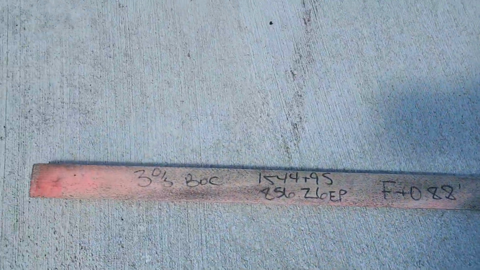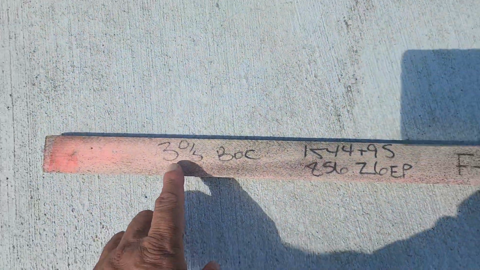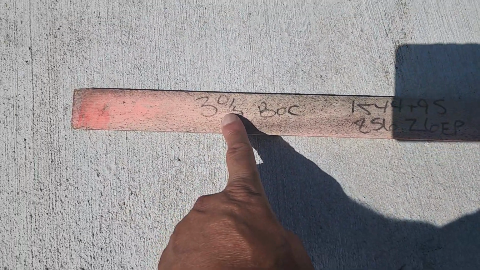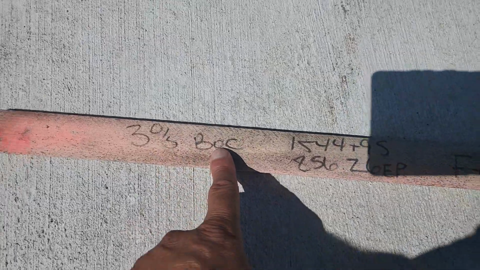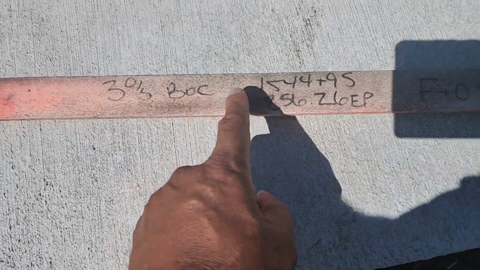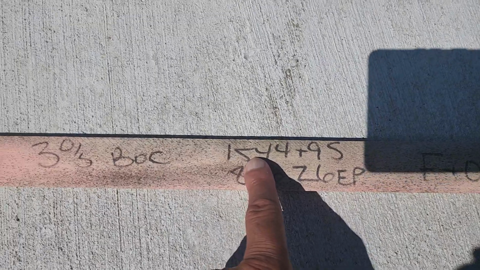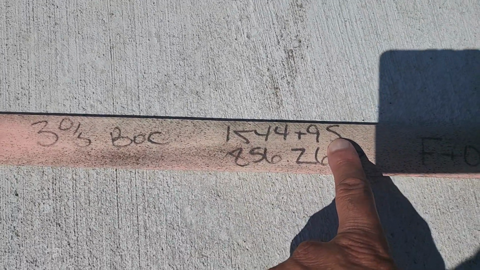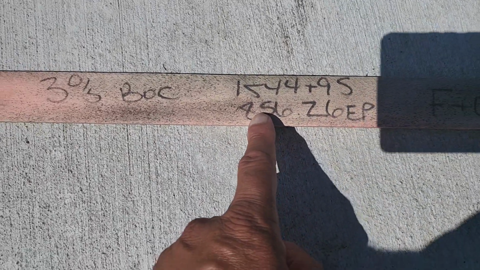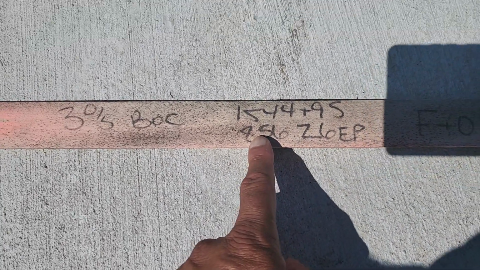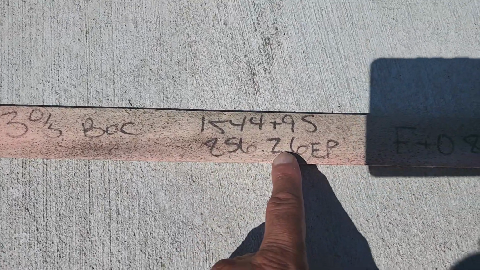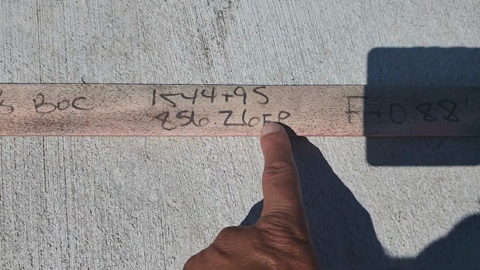Now, here is another grade stake. And I can give you a better one here. Right here we have your 3. O/S is offset. BOC stands for back of curve. And you have your station, 1544 plus 95. Over here, this is your elevation. These elevations are above sea level too. So you have 856.26 EP. EP stands for edge of pavement.